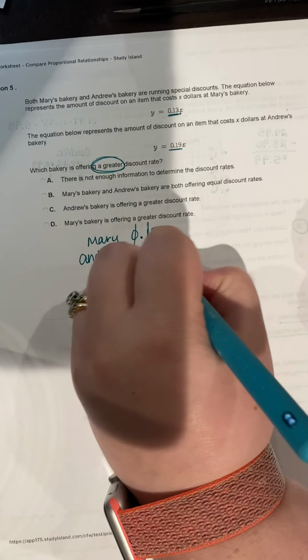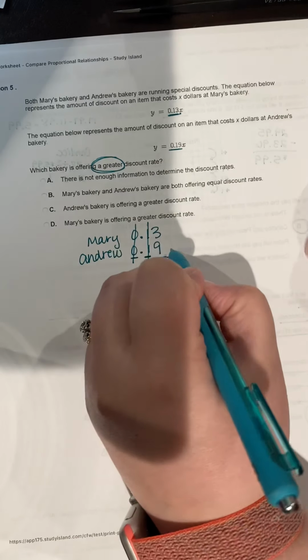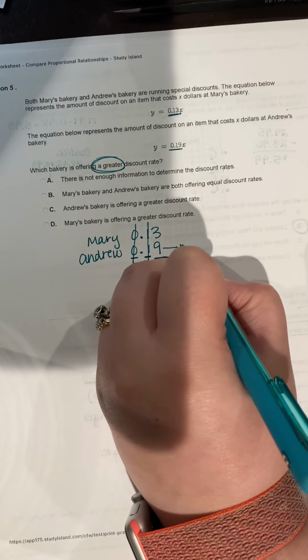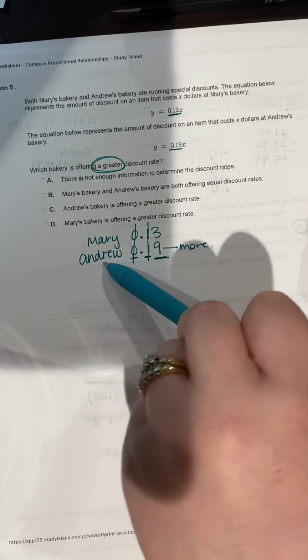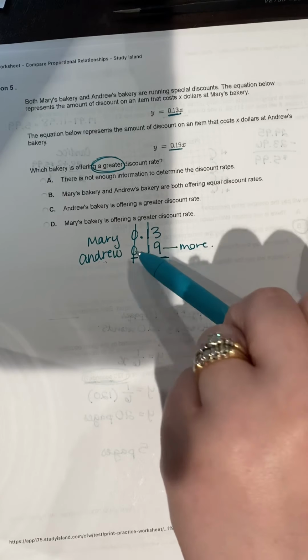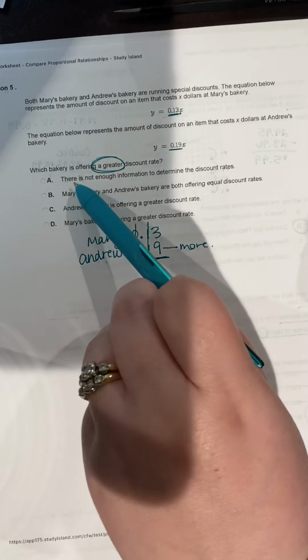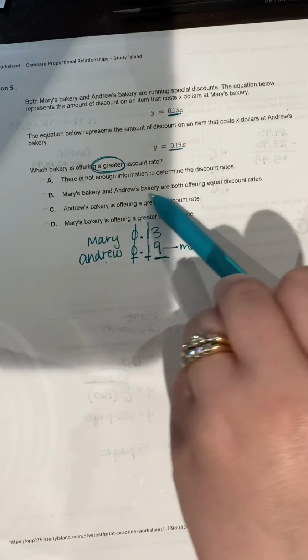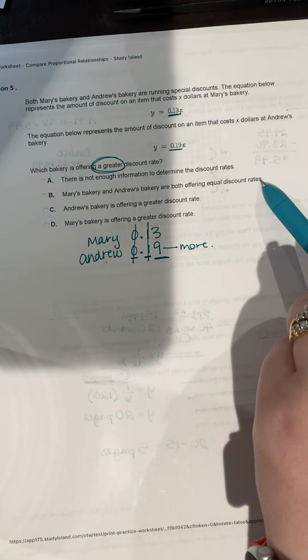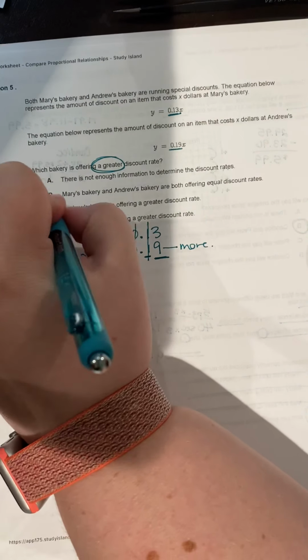Once I get to this last digit right here, what we notice is that 9 is more than 3. So Andrew's company is actually offering a greater discount because 0.19 is greater than 0.13. So we need to look at these. There's not enough information to tell. Not true. Their discounts are the same. Not accurate. Andrew's Bakery is offering a greater discount rate.